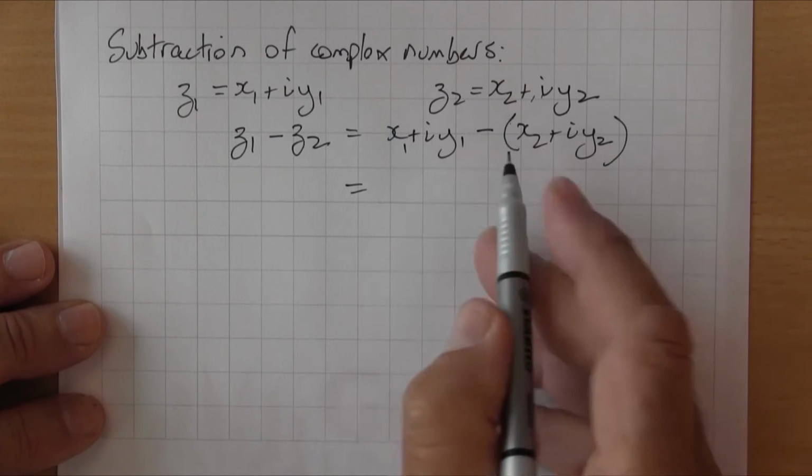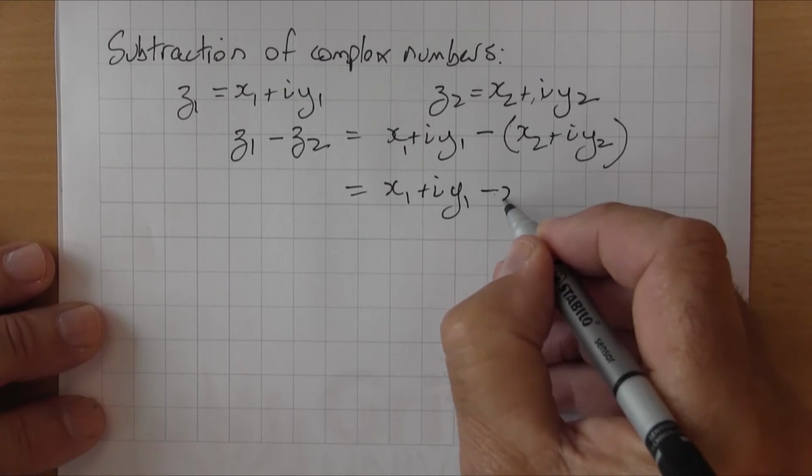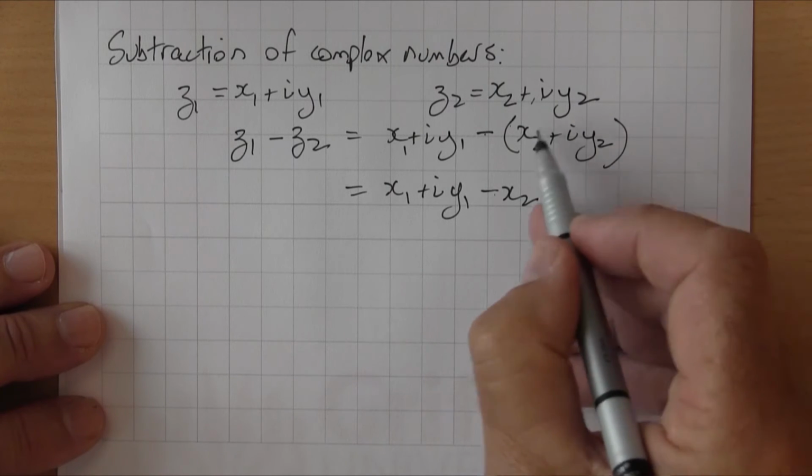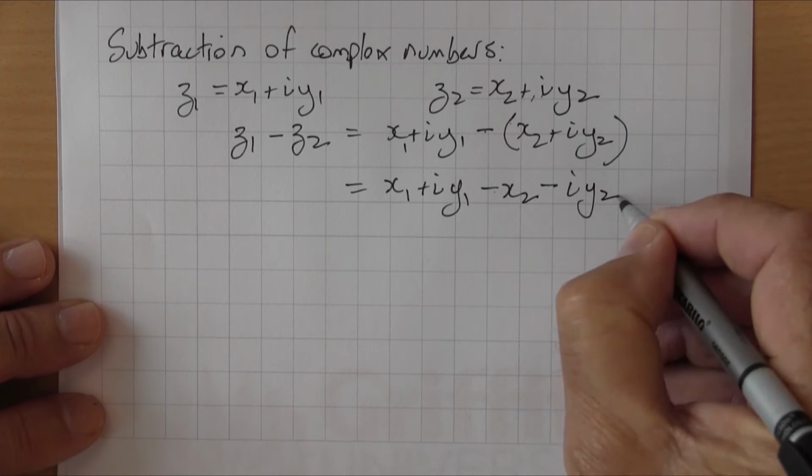So when we remove brackets here, we get x1 plus i y1 minus x2. Now that minus outside this bracket makes that plus into a negative i y2.